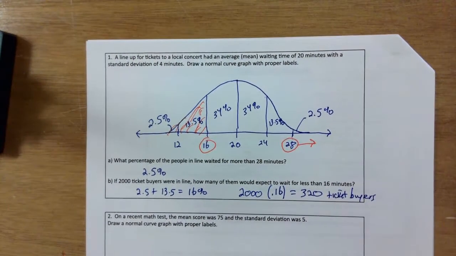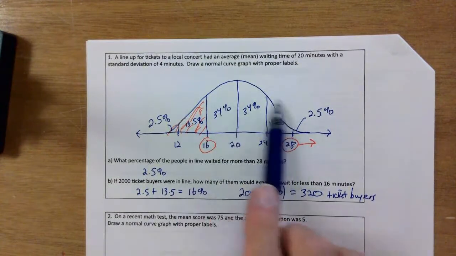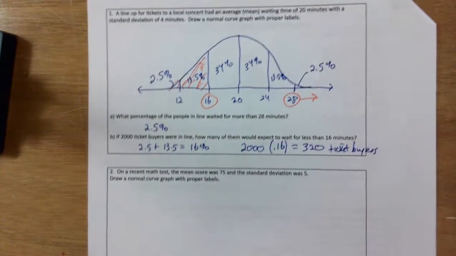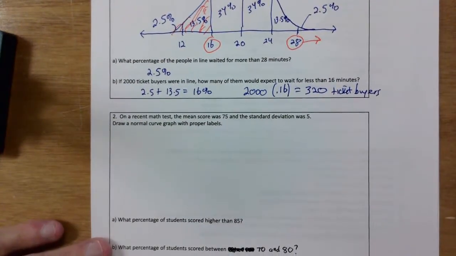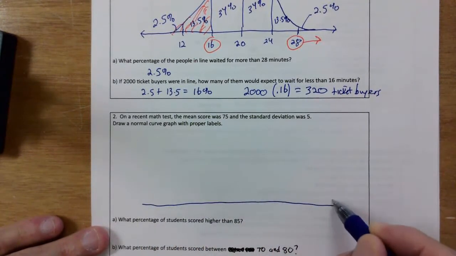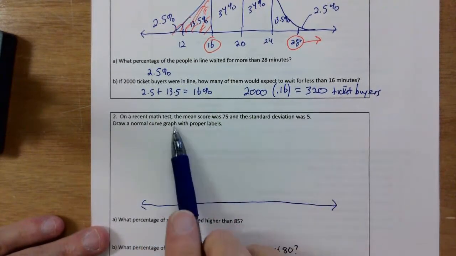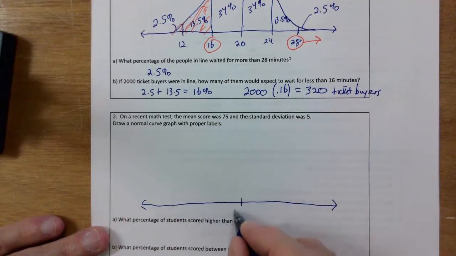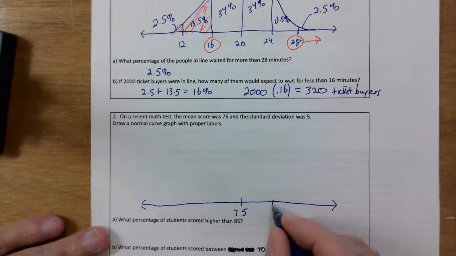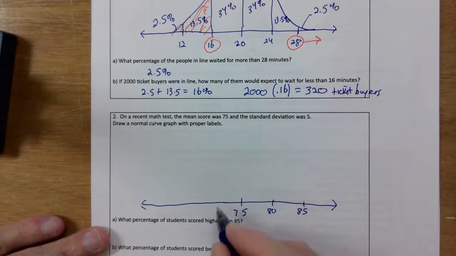As with every one of these, we're going to draw that top part the same. The only thing that's different is the bottom part, the number line. Every one of these, okay? So here we go. Number 2 is the math test. Again, draw the number line. The mean is 75, that goes in the middle. Standard deviation is 5. So this goes up 1, 2, that's 80 and 85. Down 1, 2, that's 70 and 65.